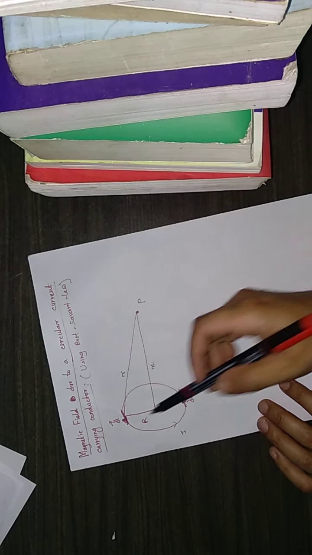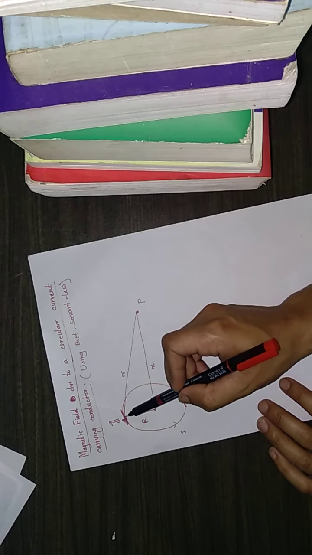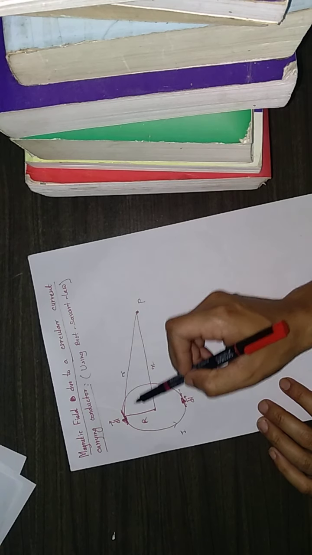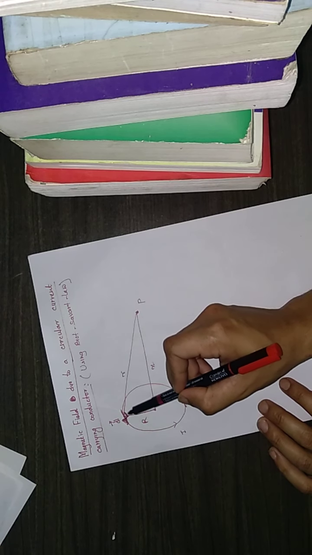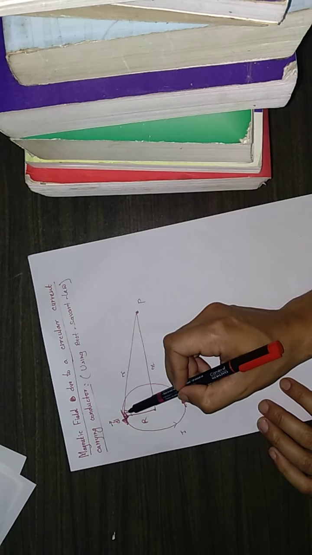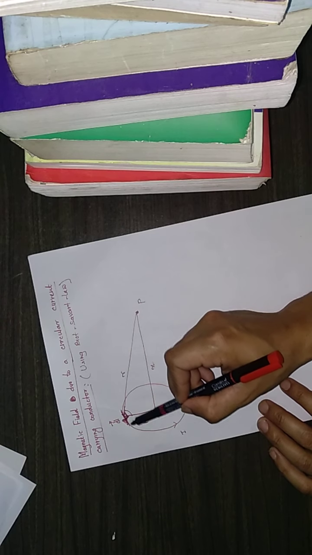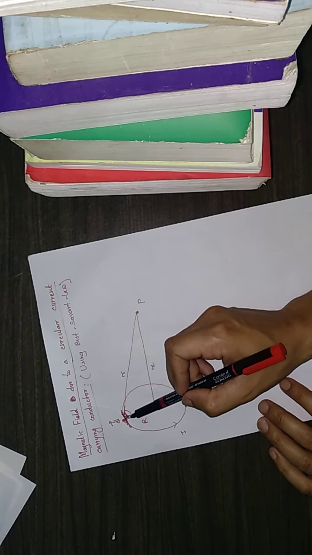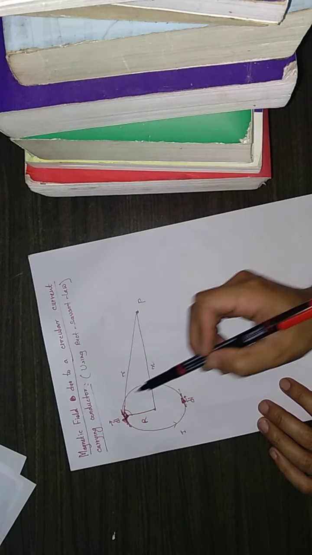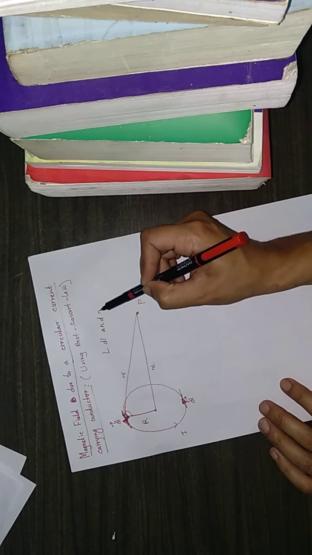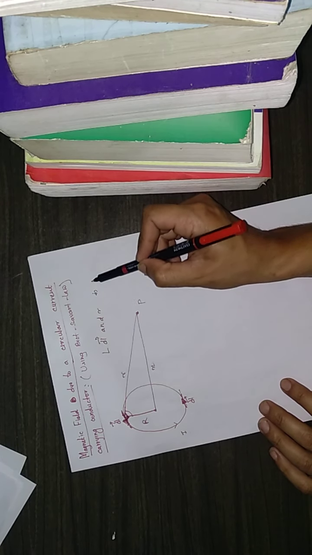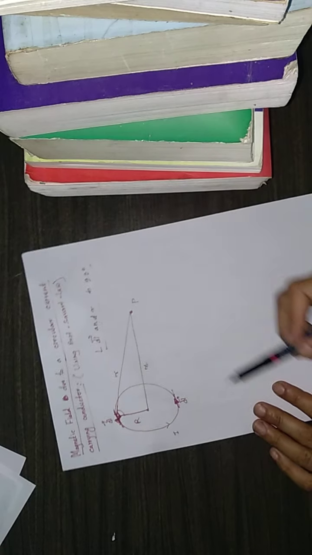And if you see closely, the angle between this line and this particular tangent to the circle will be 90 degree. So the angle between dl and r is 90 degree. So this is to be noted.